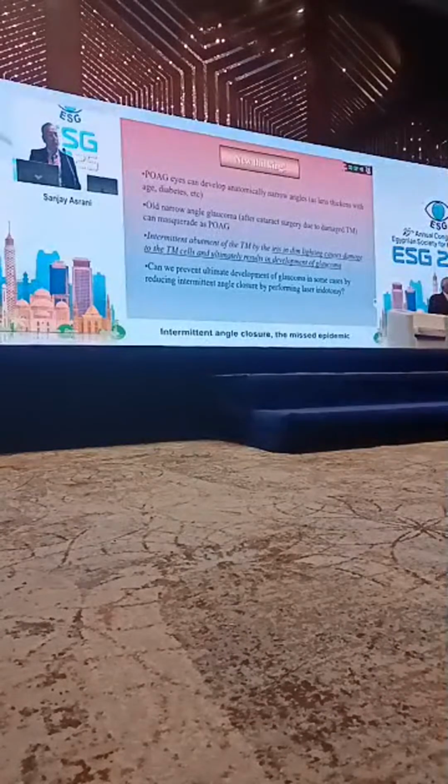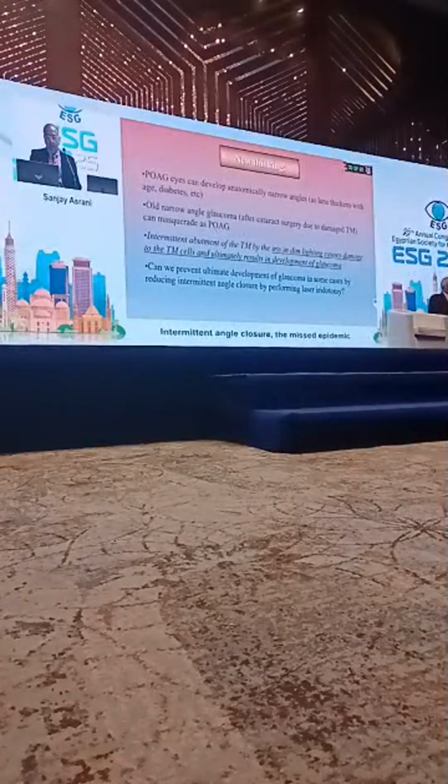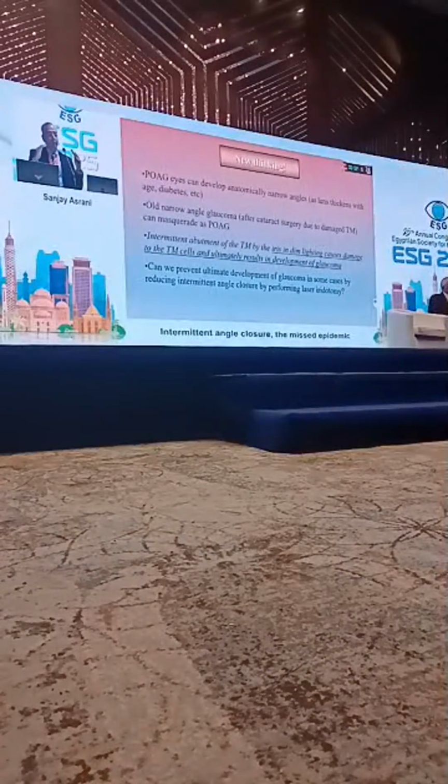But the biggest thing I want to point out to you is the intermittent touching of the trabecular meshwork by the iris in dim lighting damages the trabecular meshwork, ultimately resulting in the development of glaucoma. So if we can prevent this intermittent touch of the iris to the trabecular meshwork, we may be able to prevent future glaucoma. So we can certainly do a laser iridotomy, but sometimes even after the laser iridotomy, because it is phacomorphic, this is touching the trabecular meshwork.